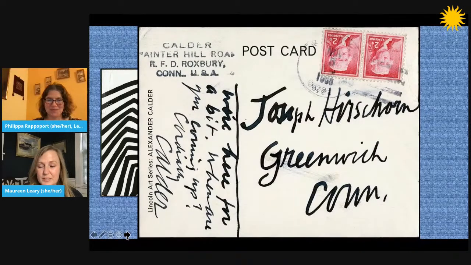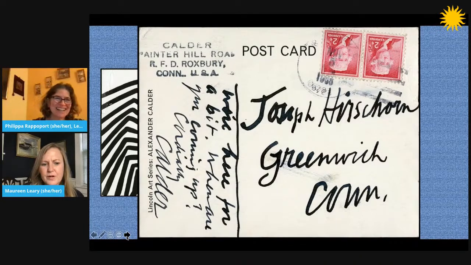And he used this postcard to write this breezy note to his friend Joseph Hirshhorn, inviting him to come visit him in Connecticut. It's very hard to read his handwriting, but it says, "We're here for a bit. When are you coming up? Cordially, Calder." And so it's really interesting to me that he used this as sort of a means of self-promotion by choosing to mail a postcard with his own art on it.